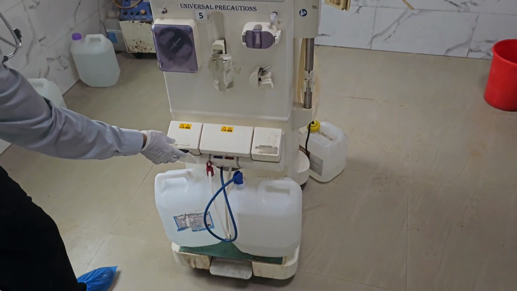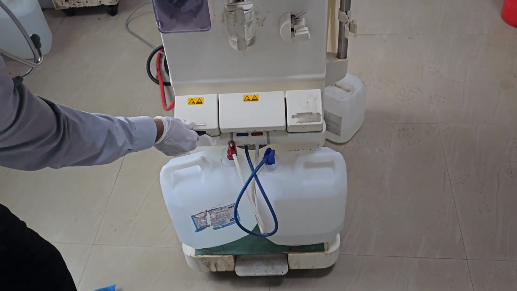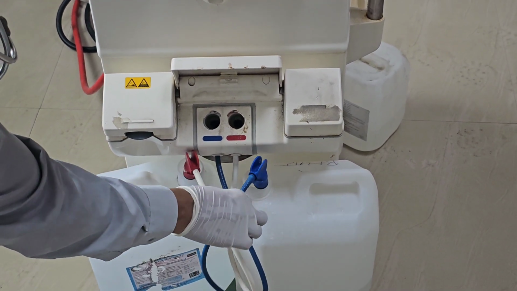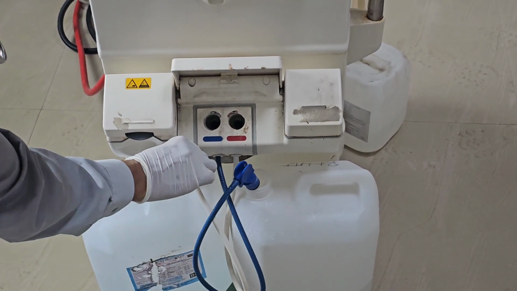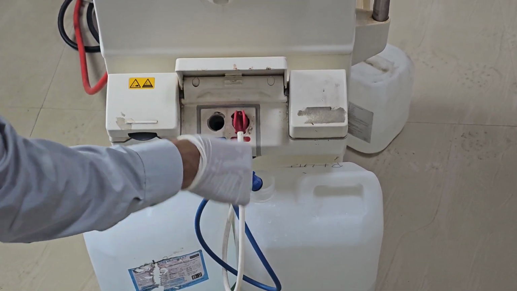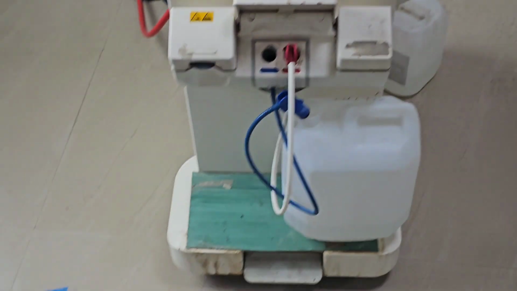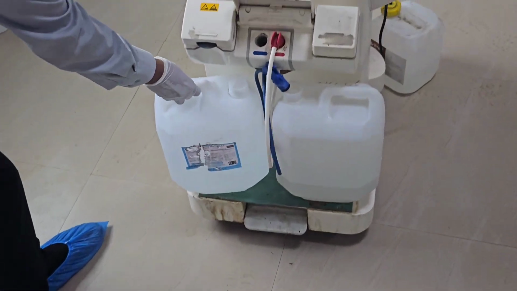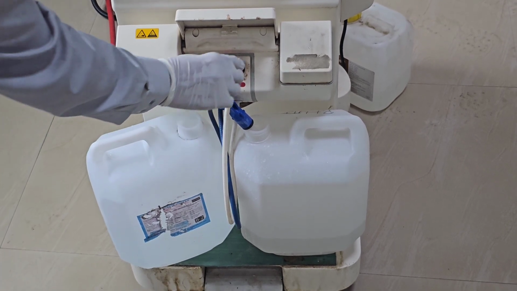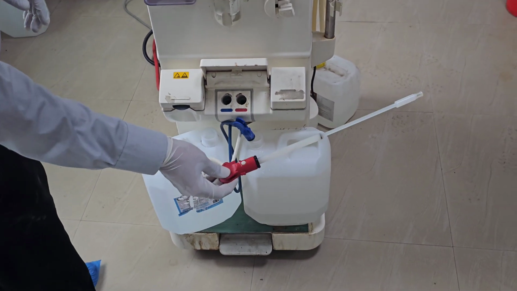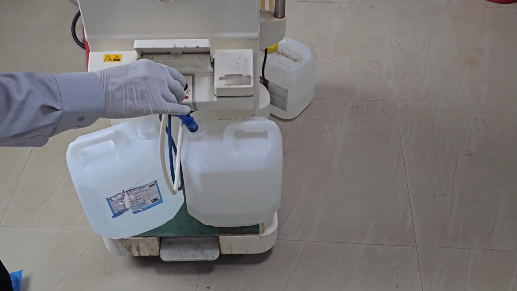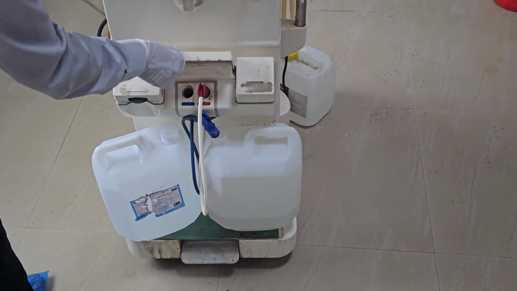Coming down, if you open it, here there are tubes, the part A connector and the part B connector. You can remove it and put it here in the color mark and then hold it, close it. This is a can which can be taken out. Part A contains electrolytes, part B contains bicarbonate. So this part is called the connector for part A or part B respectively. So that is how it can be closed.